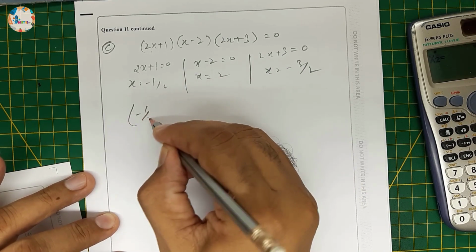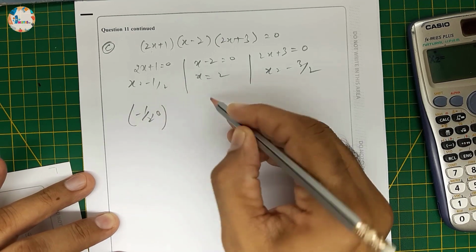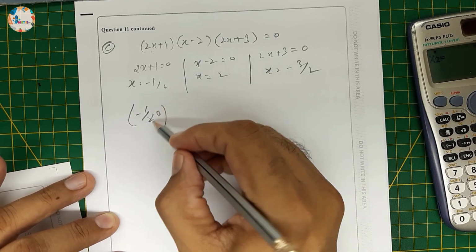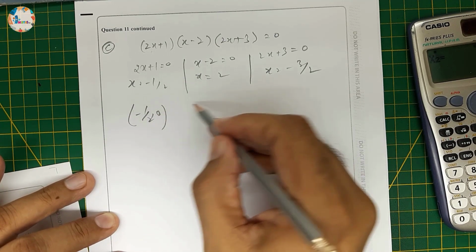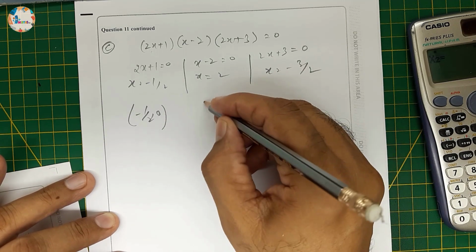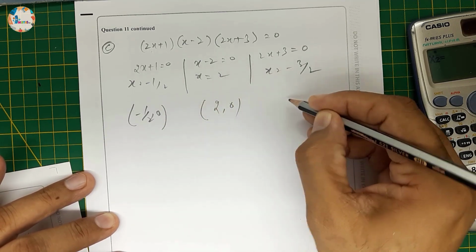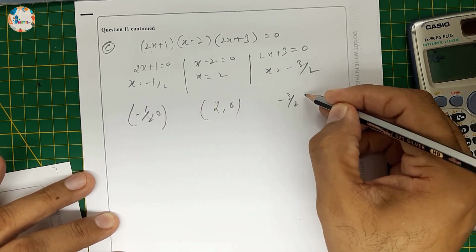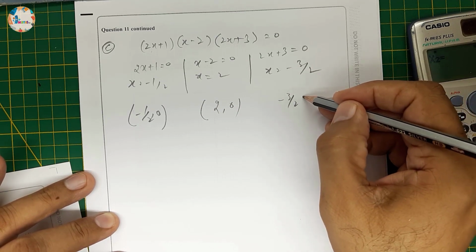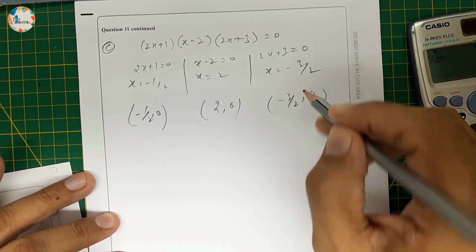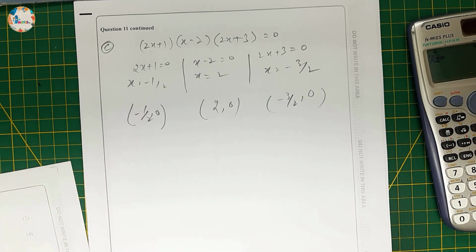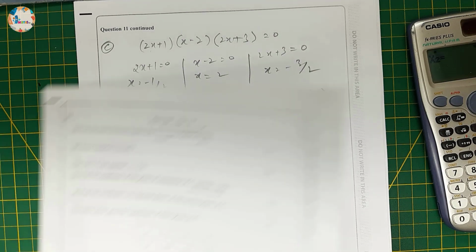So to write the points, this point will be (-1/2, 0), because it is intercepting the x-axis, so the value of y on the x-axis will be 0. And this will be (2, 0), and this one will be (-3/2, 0). So these will be the 3 points which we are required to find.